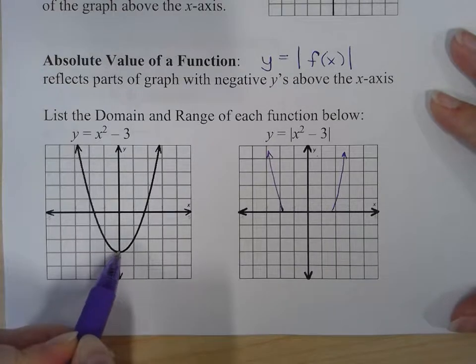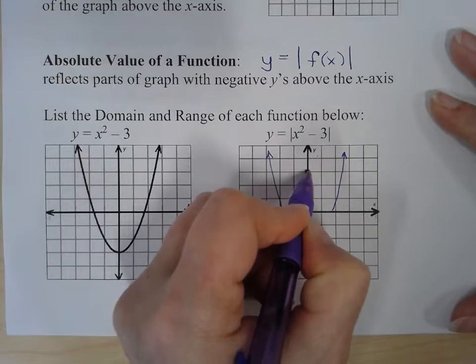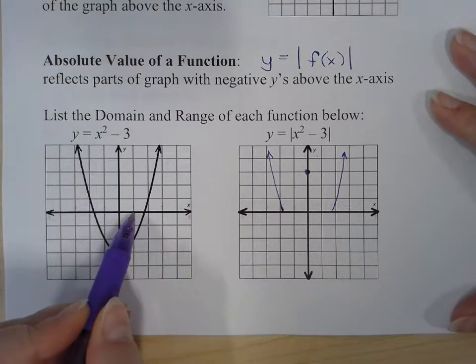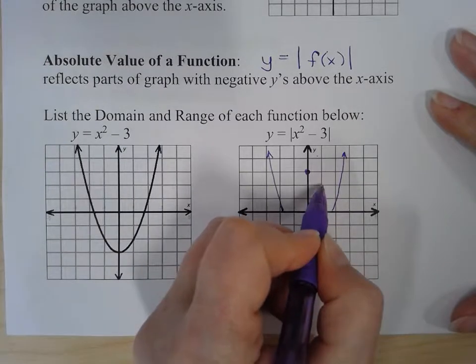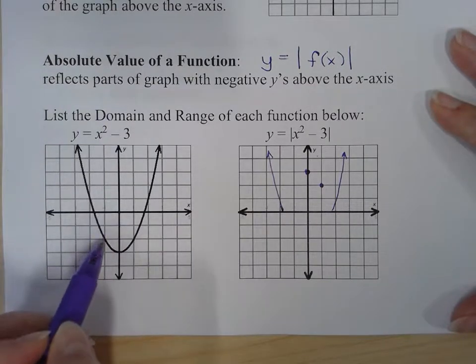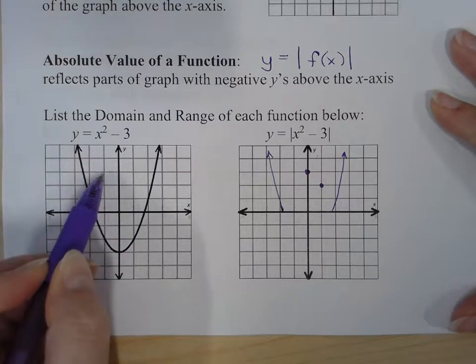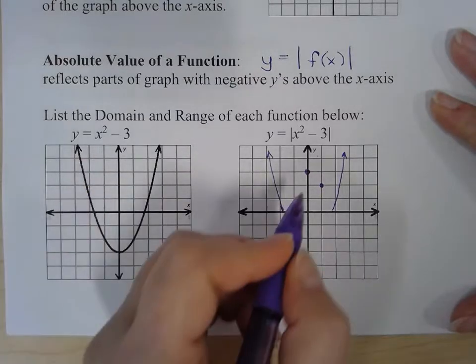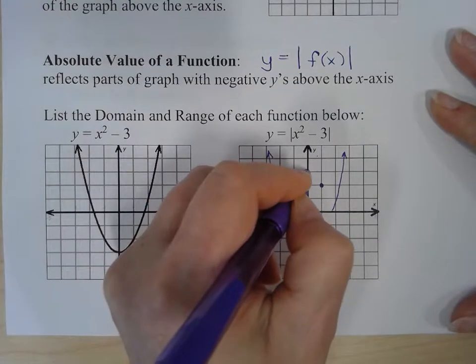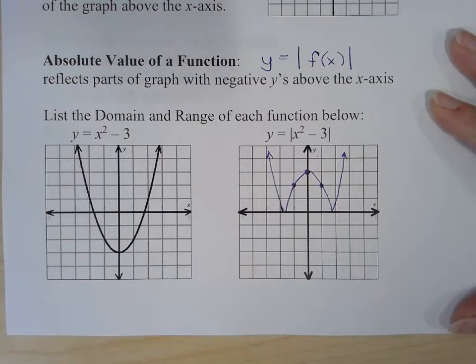So instead of being at 0, -3, it's going to be reflected up at 0, 3. And 1, -2 gets reflected and becomes 1, +2. Likewise on this side, -1, -2. The x value stays the same, but the y value changes to become +2. And so we get that same parabola-like shape, but it's reflected over the x-axis.